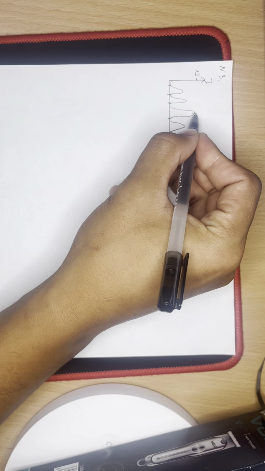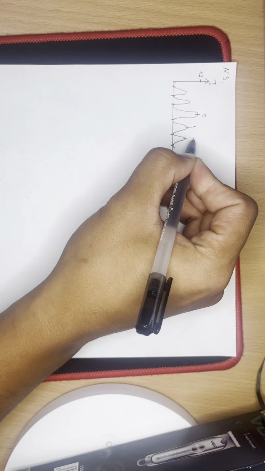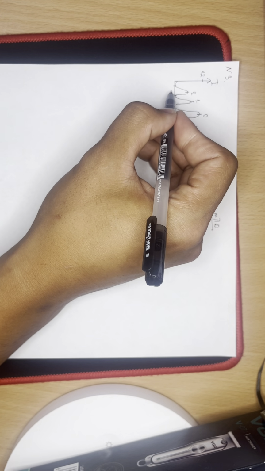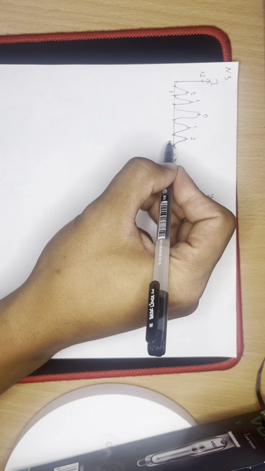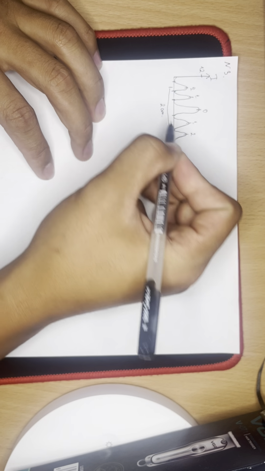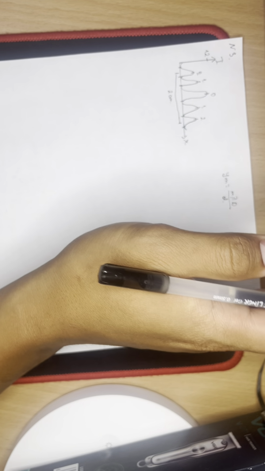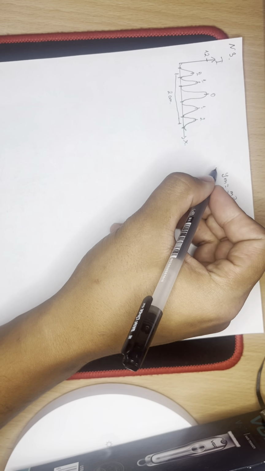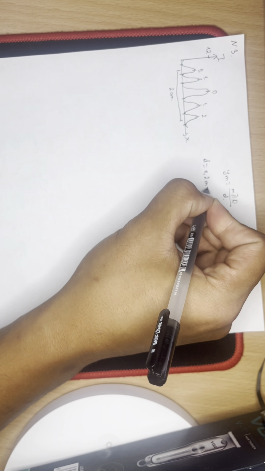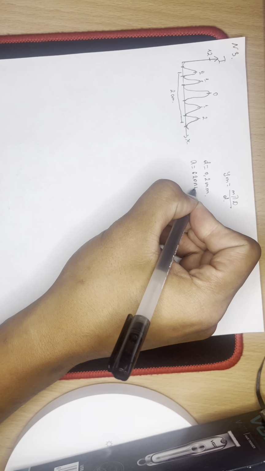It is our zero maximum, and here is first and second, first and second, and here our total length is 2 centimeters. So we need to find the distance from the slit to the screen. At first we are given the spacing of the slits, 0.2 millimeters, and the wavelength of 620 nanometers.